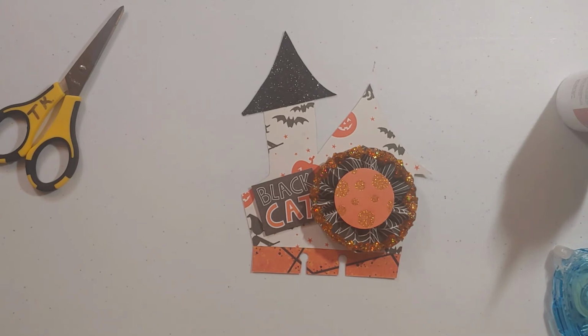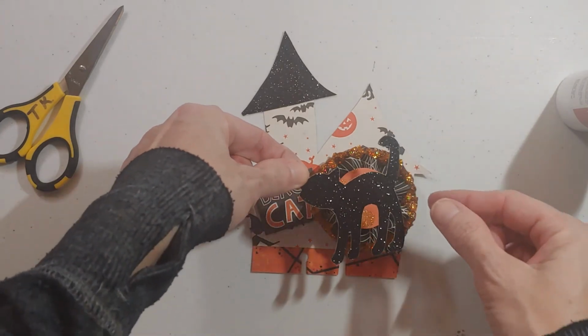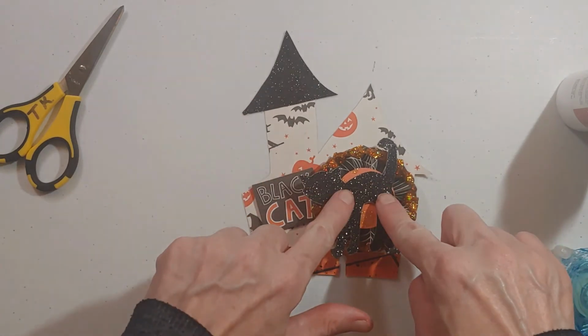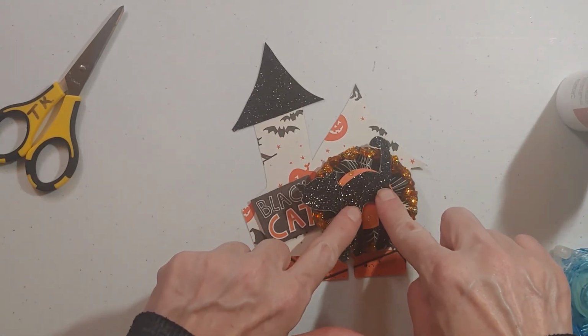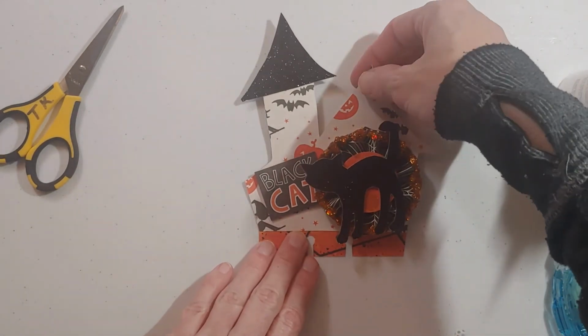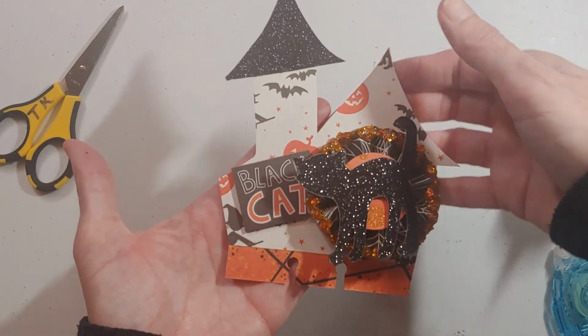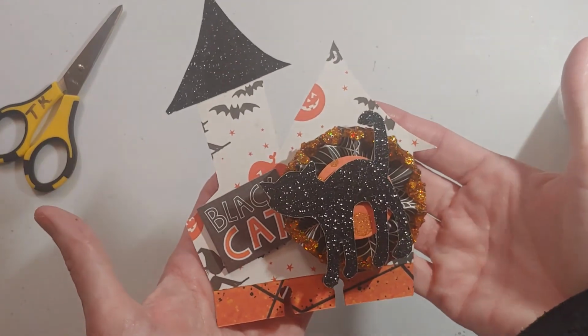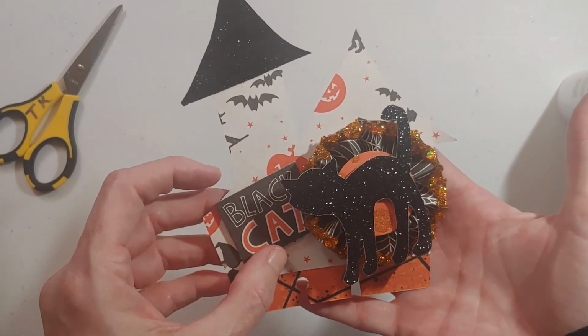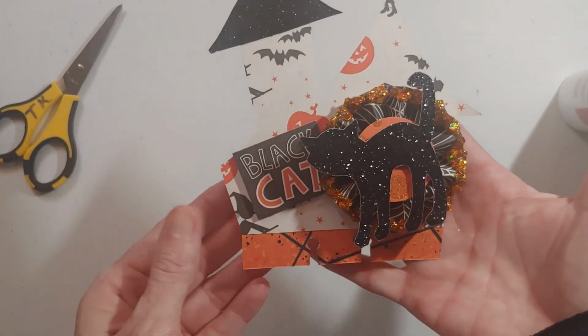And I probably should let this glitter glue dry before I put this cat on there, but we're going to carefully put this cat on there and hope for the best. Okay. So you just kind of eyeball where you want it and very carefully press them down on there. Okay, and I'm going to try and pick this up. And we're finished. It's that simple. And you can go back and add extra elements if you want to. This one I just wanted to keep kind of simple and plain.